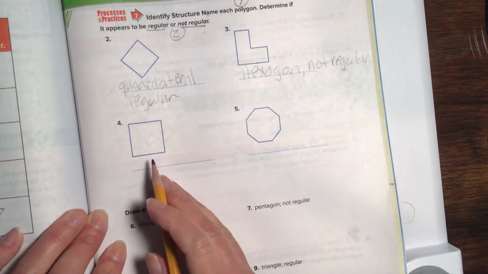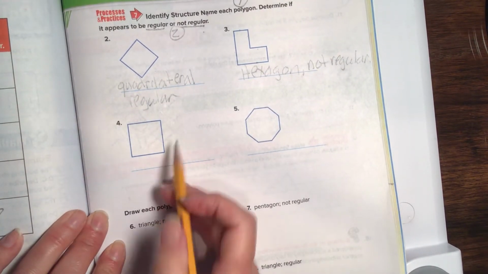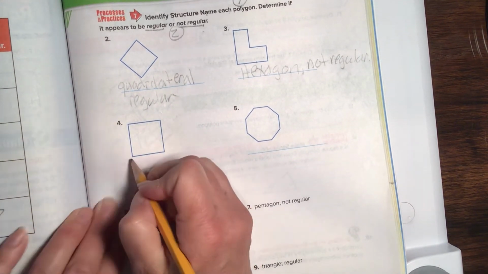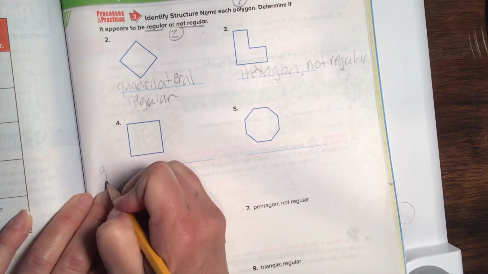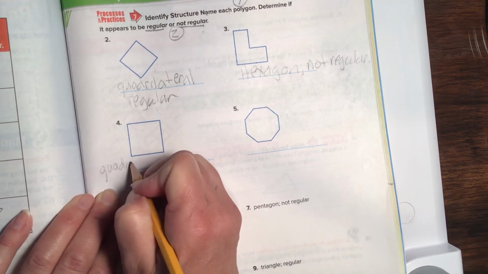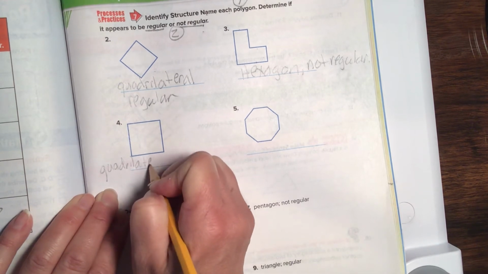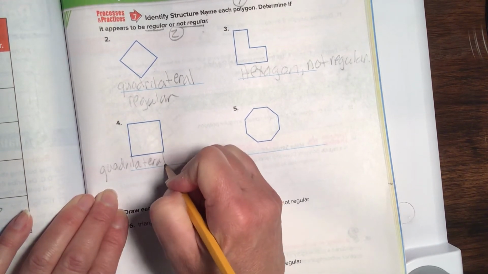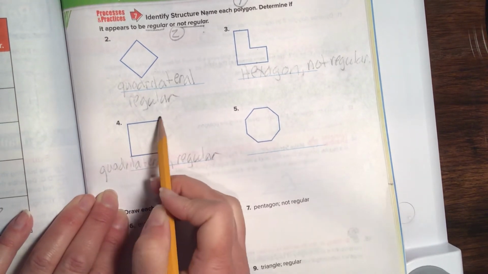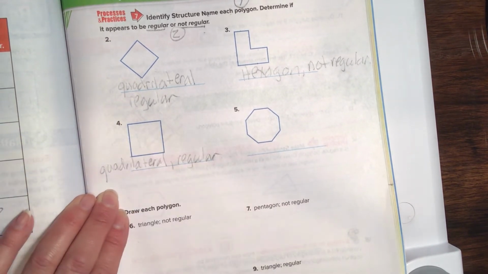Okay, let's look at this cute little guy right here. This one, which we discovered up here, quadrilateral, is the squares. So we're going to say it's a quadrilateral. Good luck spelling that again. You have it spelled up there, so you should be able to do great. And it is regular, has the same sides, congruent sides, and congruent angles.